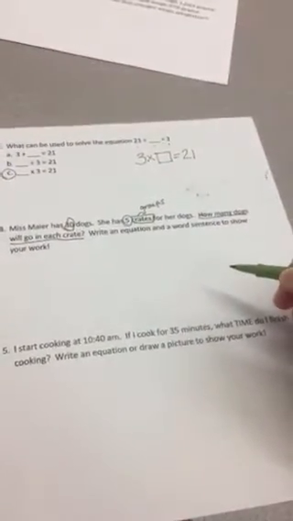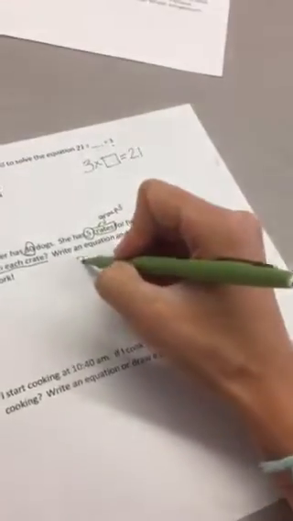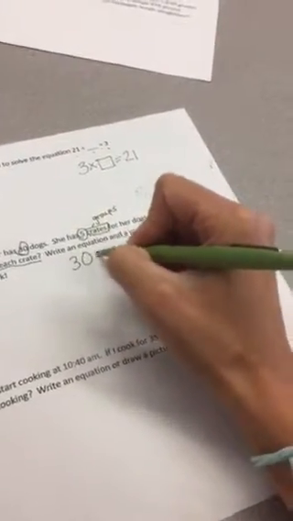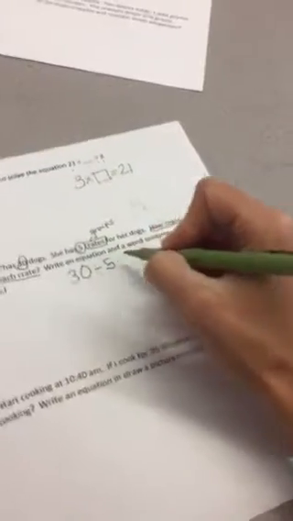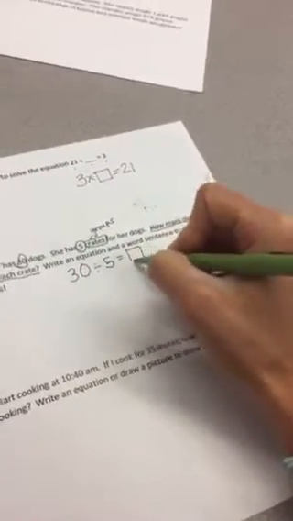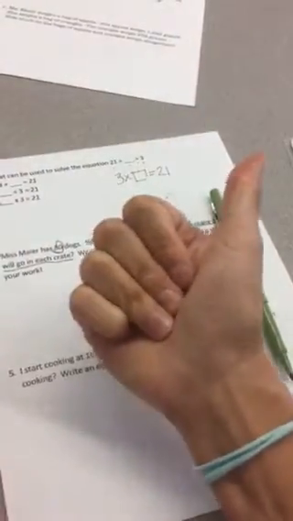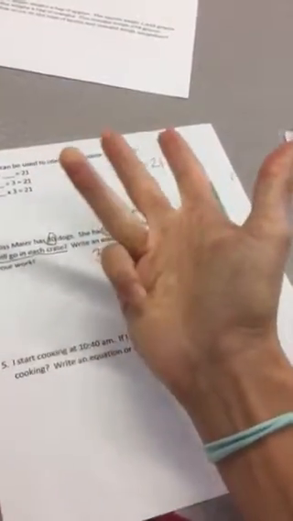Write an equation and a word sentence to show your work. So I know I have a total of 30 dogs, and I'm splitting them equally into 5 crates. I find my answer. I count by 5s until I get to 30. 5, 10, 15, 20, 25, 30. I counted 5 6 times. I write a word sentence.